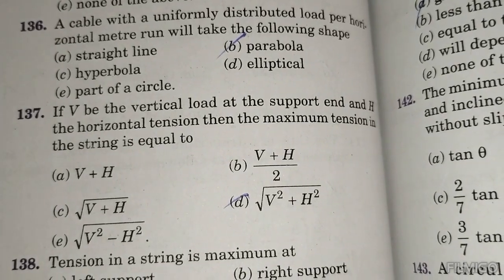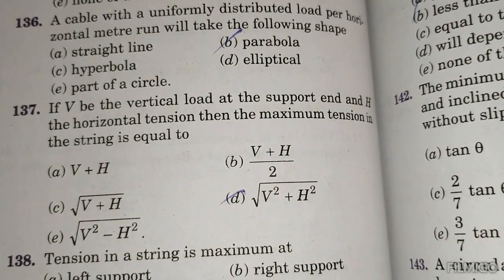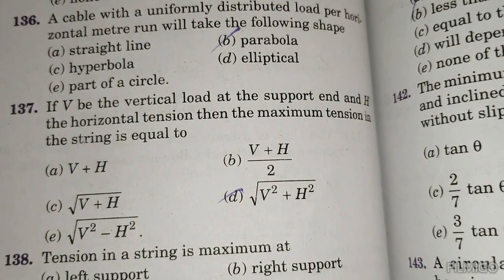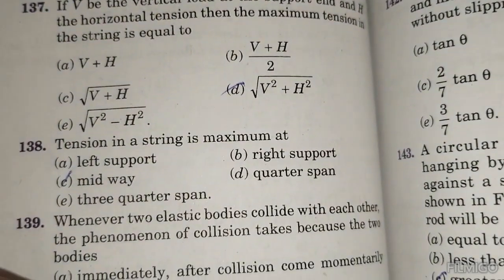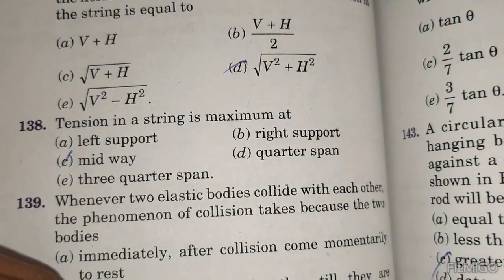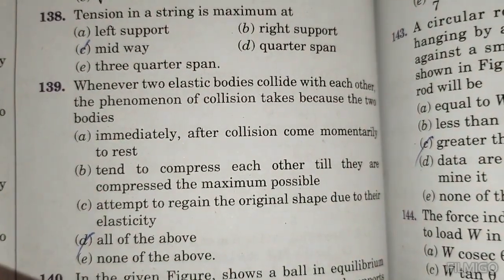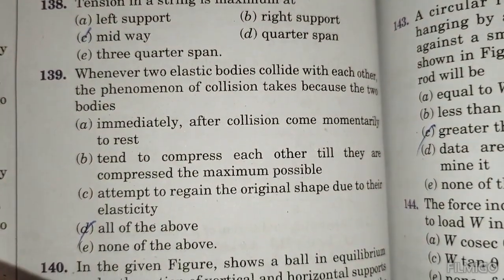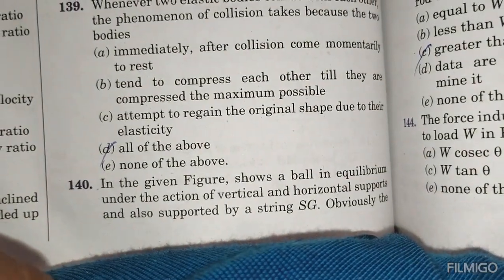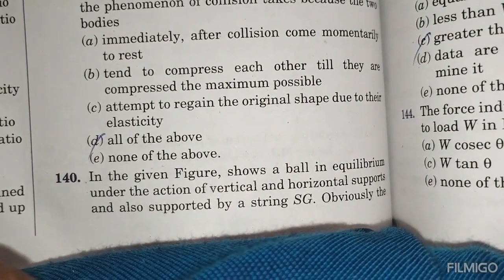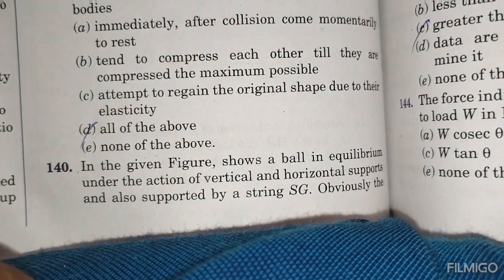If V is the vertical load at the support and H the horizontal tension, the maximum tension in the string is equal to root of V square plus H square. Tension in the string is maximum at the support. When two elastic bodies collide with each other, the phenomenon of collision takes place because of two bodies, all of the above. The body is in equilibrium under vertical and horizontal supports, supported by string.